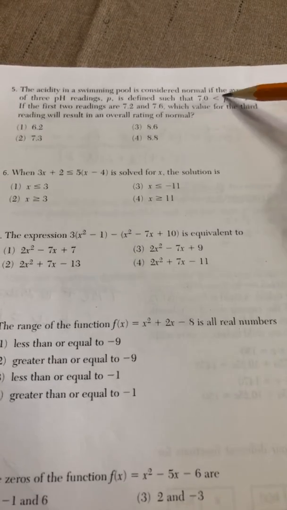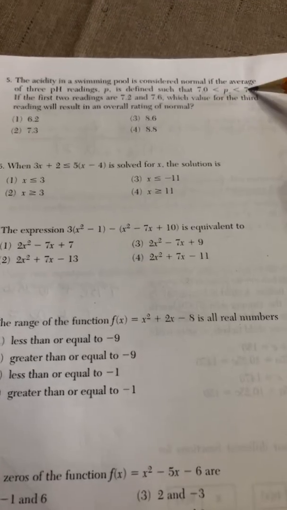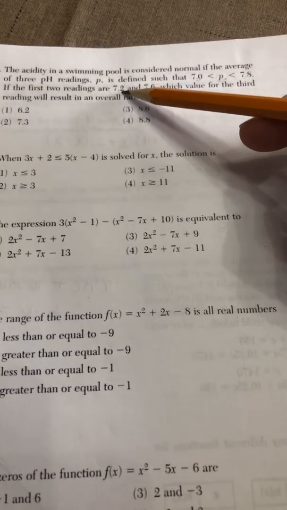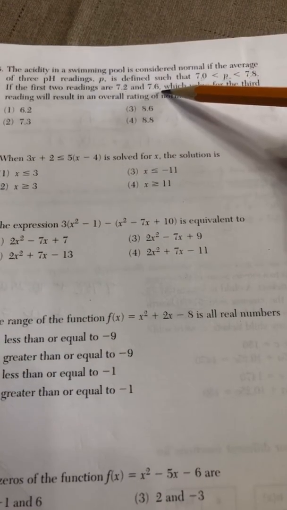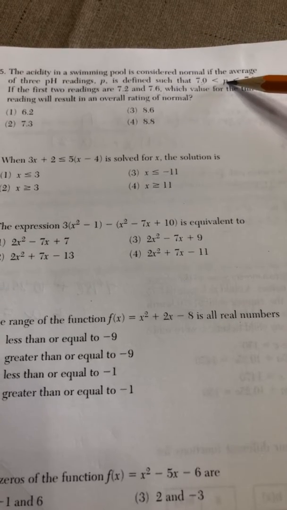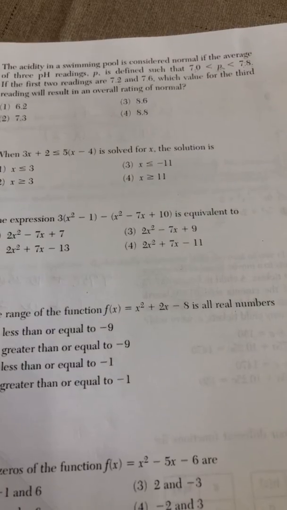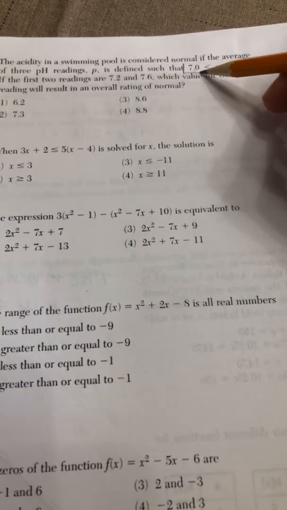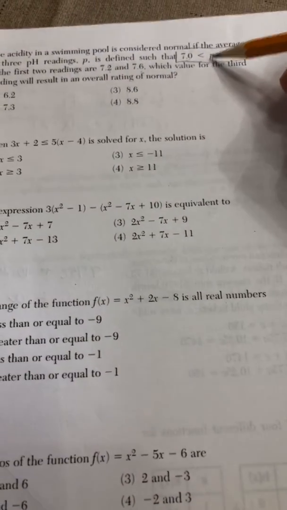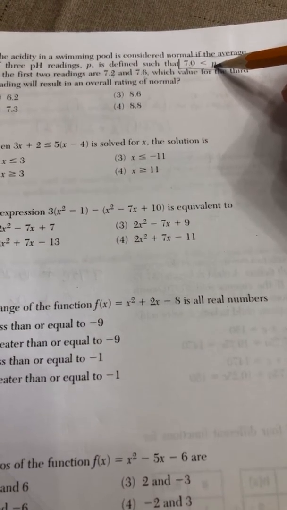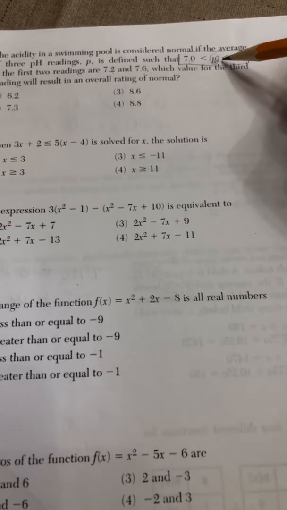Okay, so see how the variable is in the middle there. All right, so I know average is between these two numbers. The first two readings are 7.2, which notice is between here, and 7.6, which notice is between here. What value for the third reading will result in normal? So normal is in this section here. These first two are in this section. So where does the third one have to be considered normal? It's got to be in this section, okay?